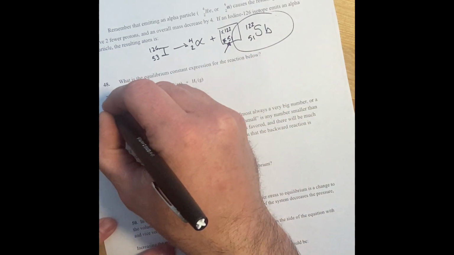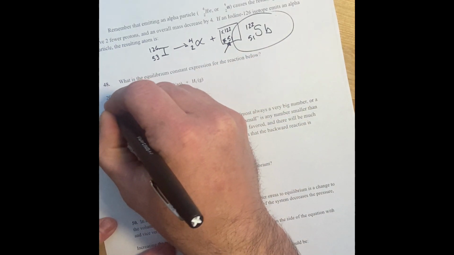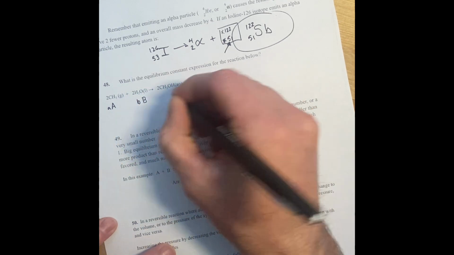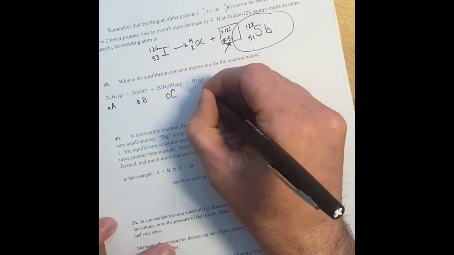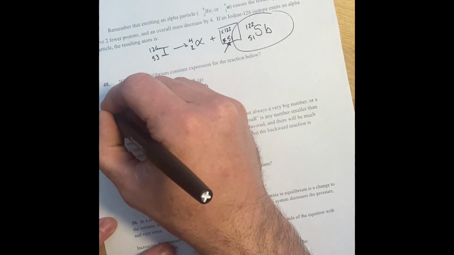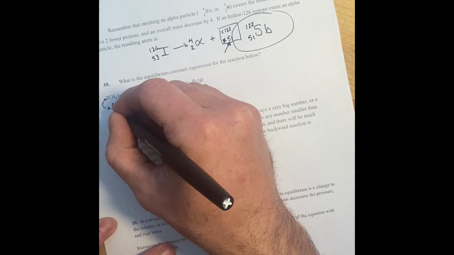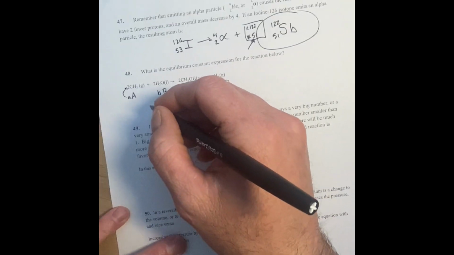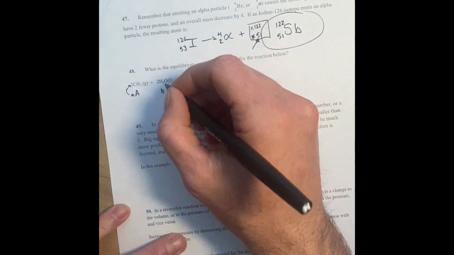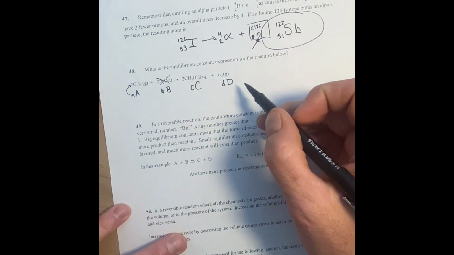And we basically said we have like A, B, in this case C, D, where the little number is the coefficient, and the big letter is representing the chemical formula in general.